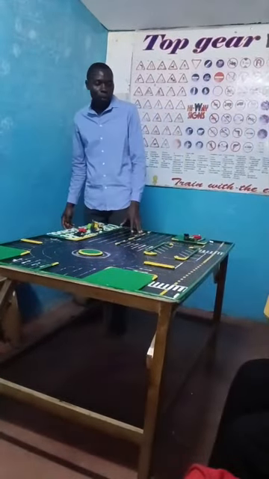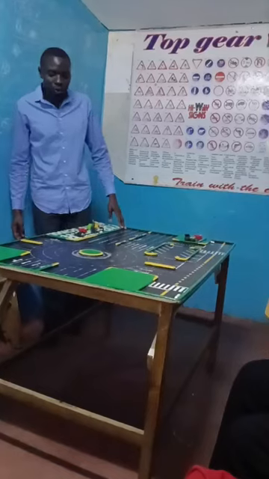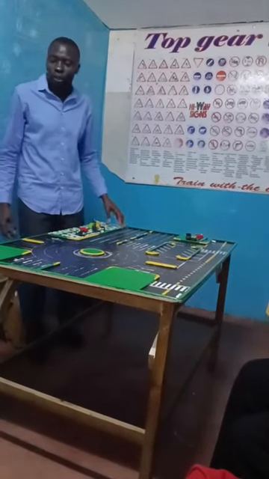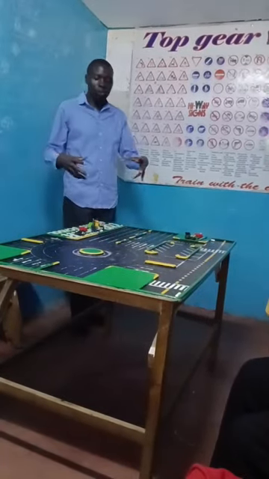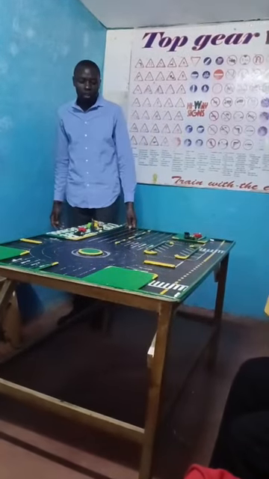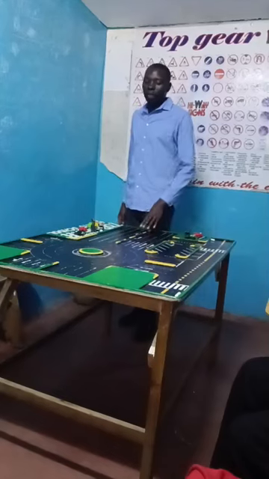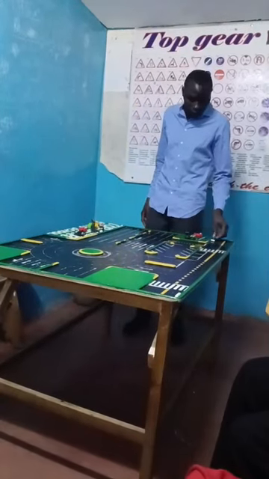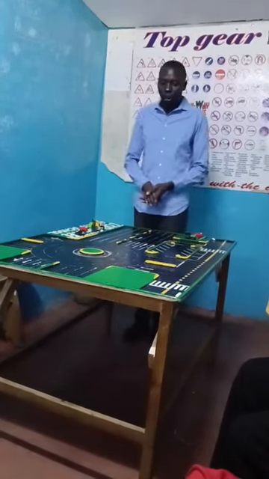Model town board is an example of roads found in towns, or an illustration of roads found in towns.